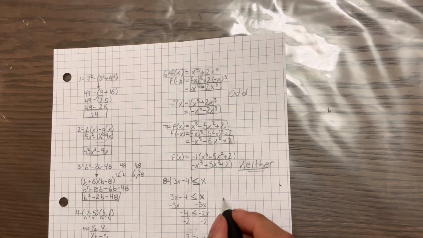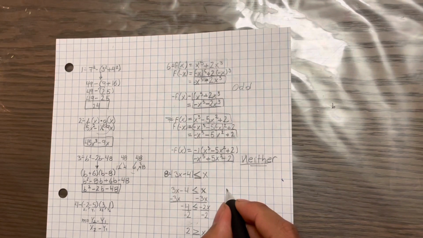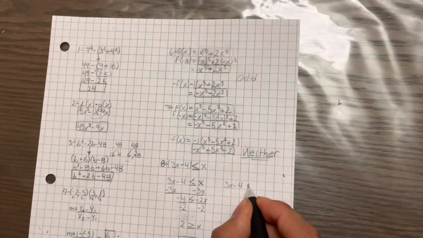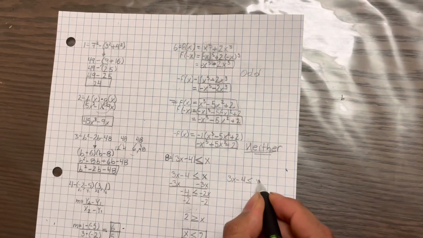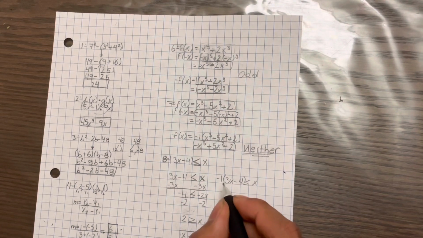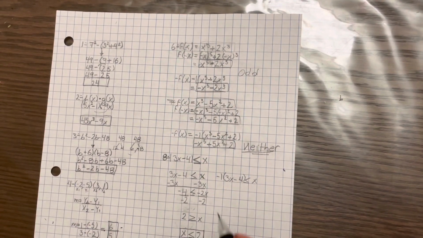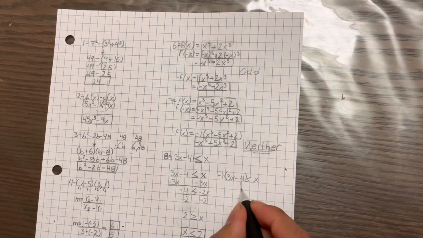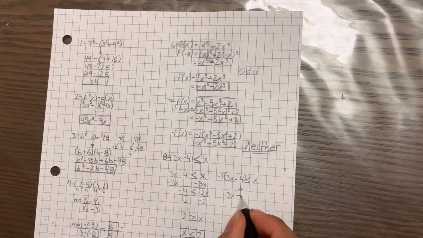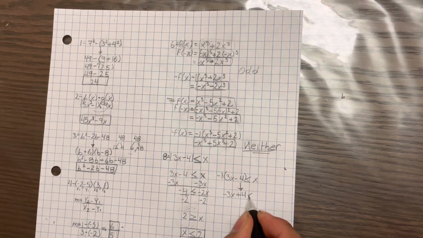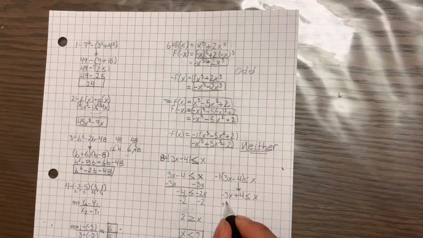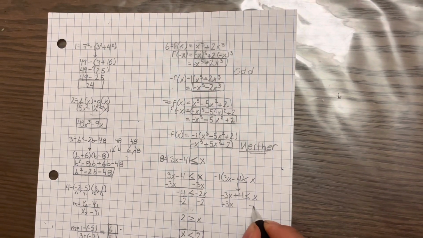And for the second one, it will be the same, with the exception that you multiply by negative 1. And this turns out to be negative 3x plus 4 is less than x. Okay, so you add 3x to the other side.